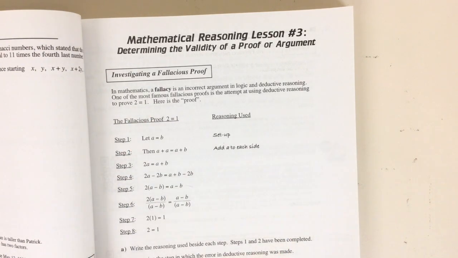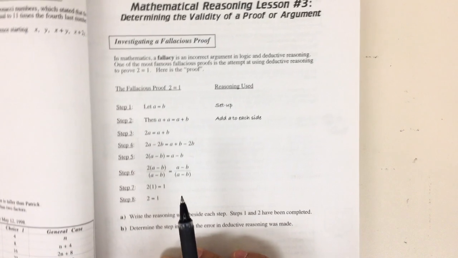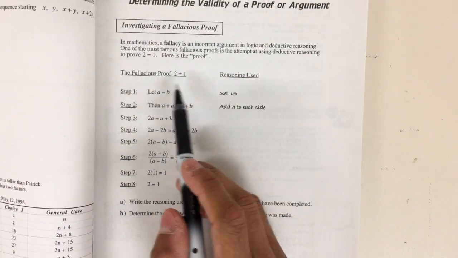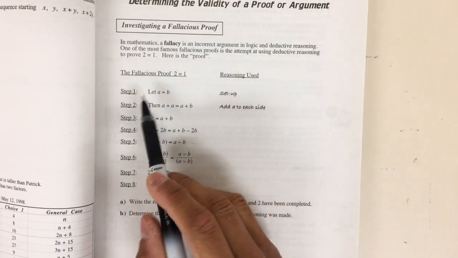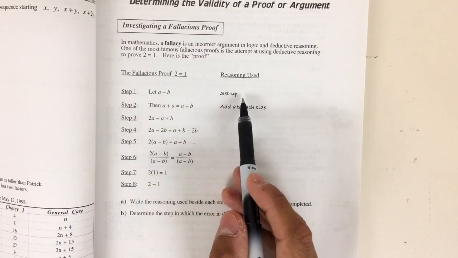And so the first steps are done for us, and now we need to write the reasoning used beside each step. Steps 1 and 2 have been completed, and then we have to determine where the error is made in this proof. First of all, the fallacious proof: 2 equals 1. Step 1, let A equal B. The reason you use this is set up.